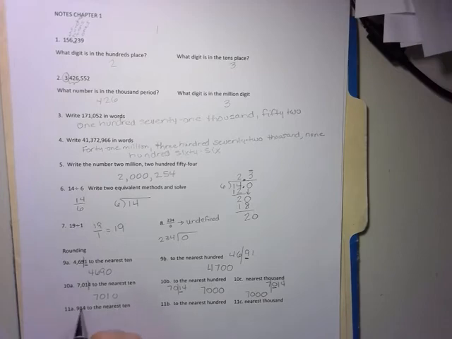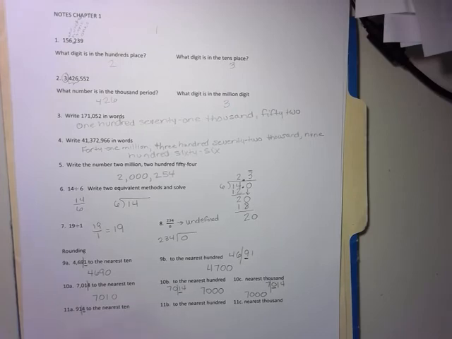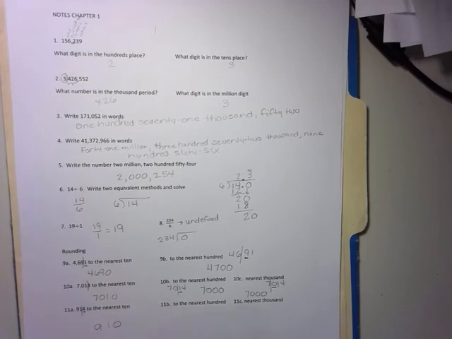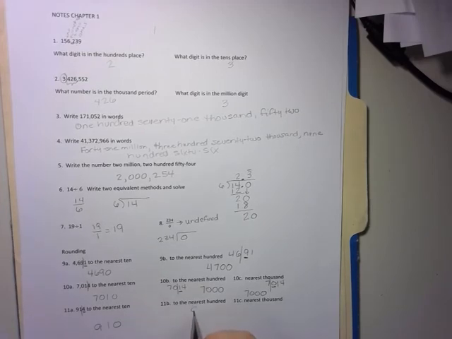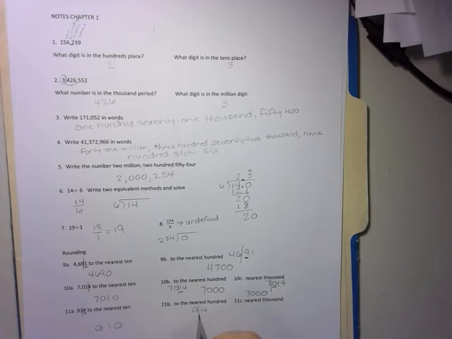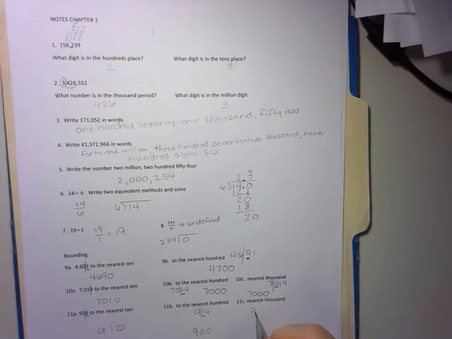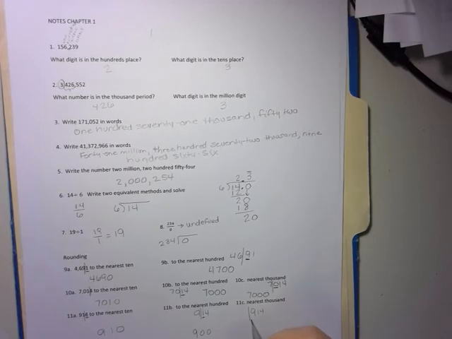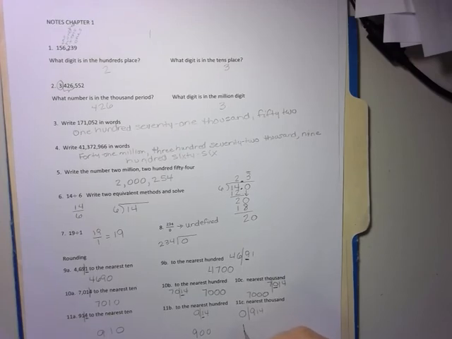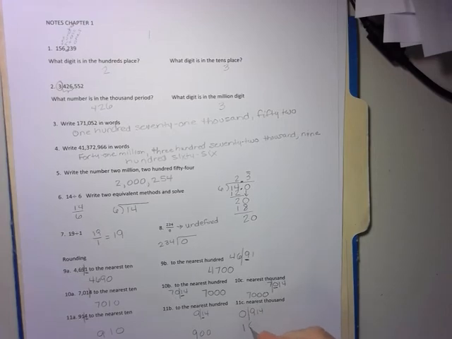Round to the nearest 10. This is a 4 or lower, so I'm not going to add 1. So I just have 910. Round to the nearest 100. This is a 4 or lower, so I'm just going to have 900. Round to the nearest 1,000. My line would actually be here because there's a 0 out here. A 9 is a 5 or higher, so this gets added to a 1. And these are all zeros.